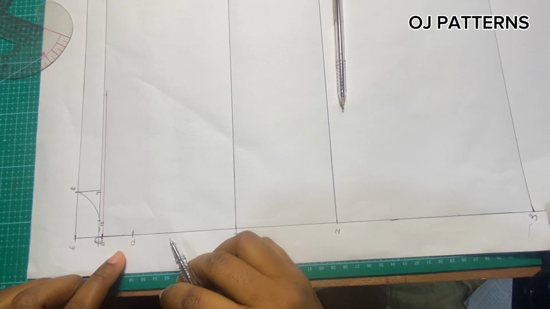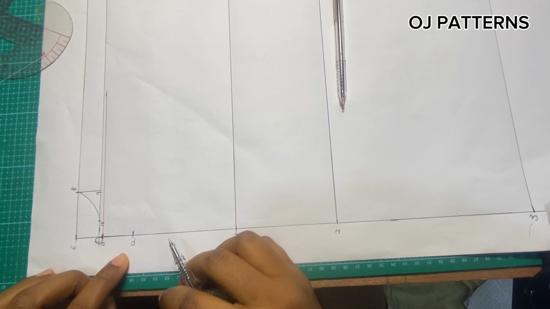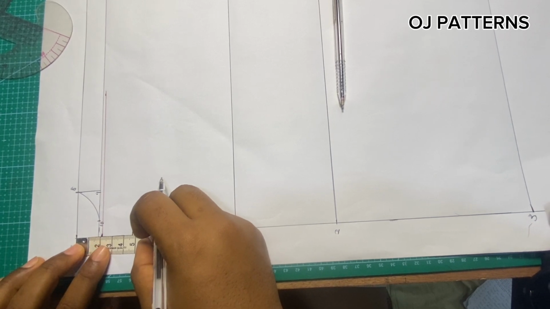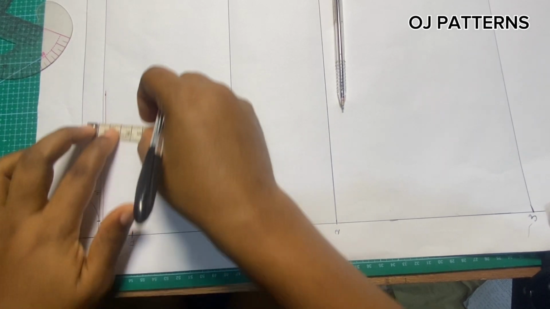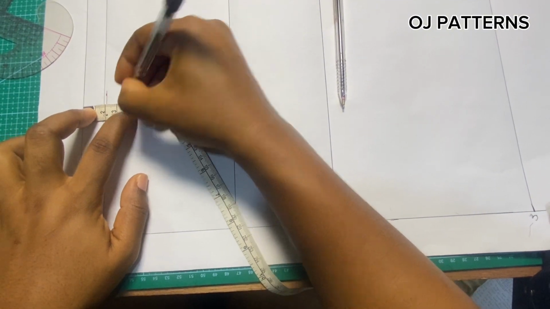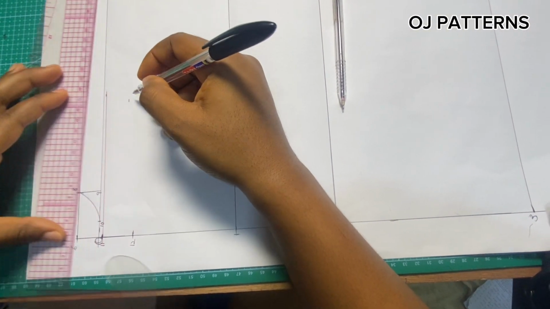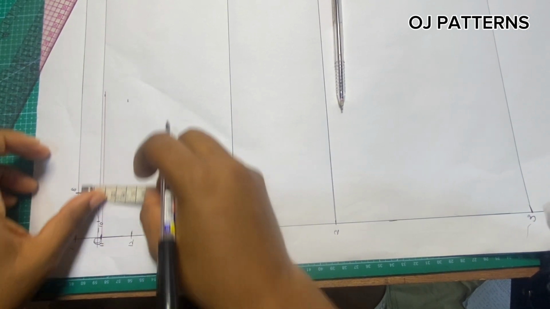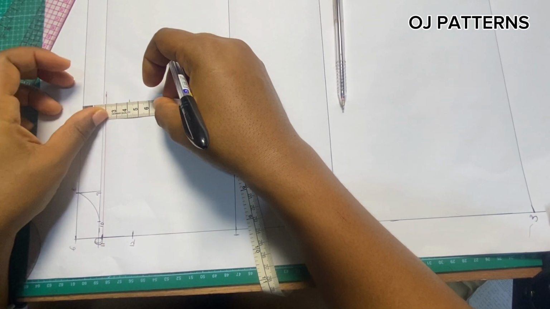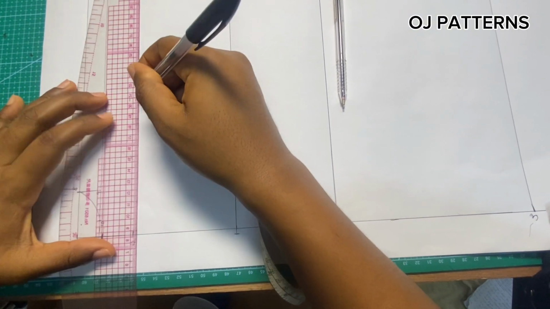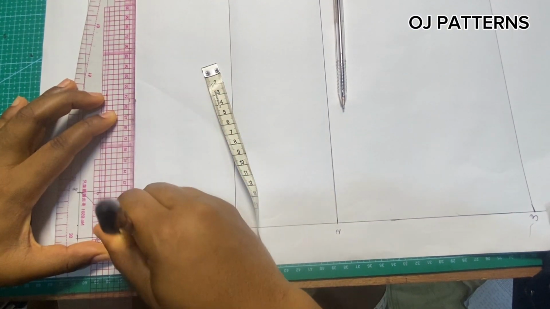And it says square halfway across. Square halfway across.